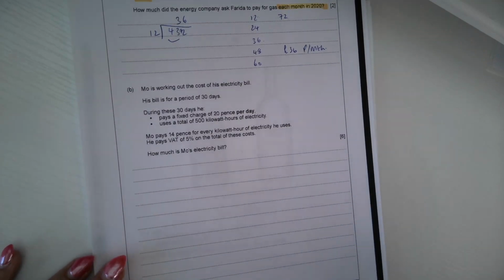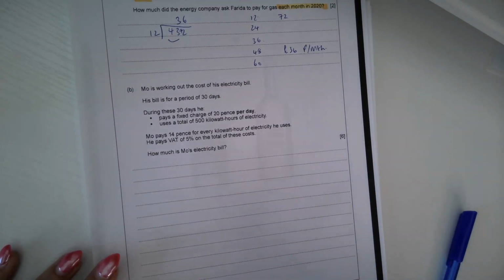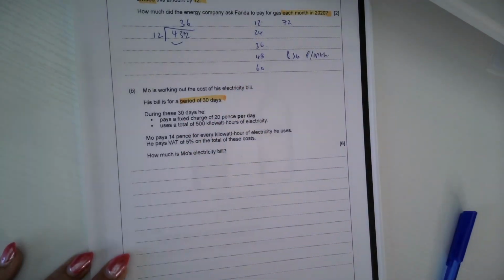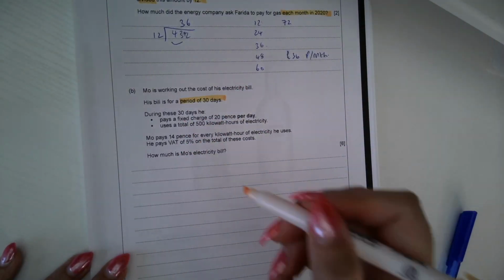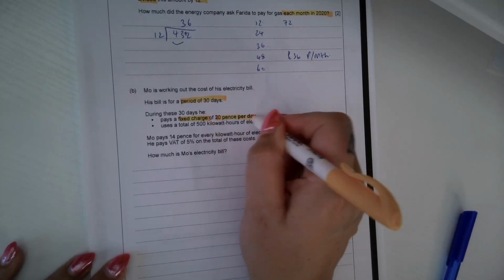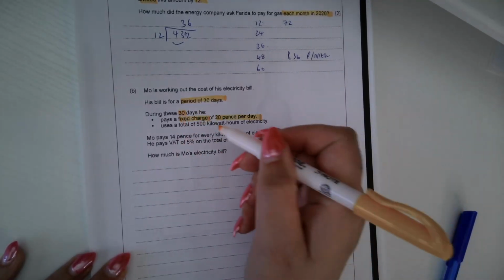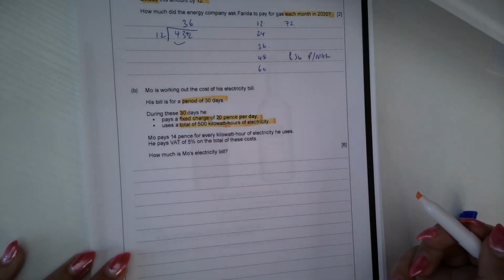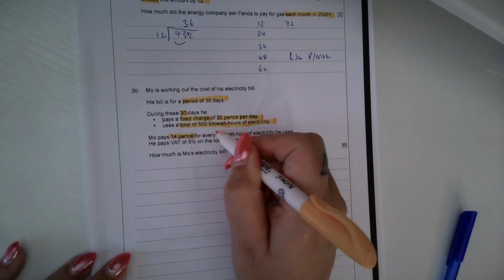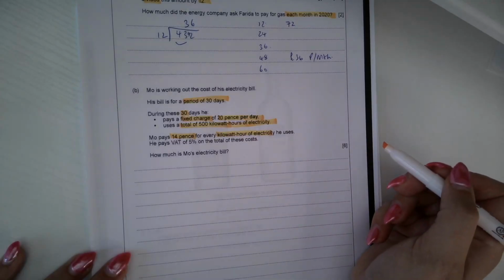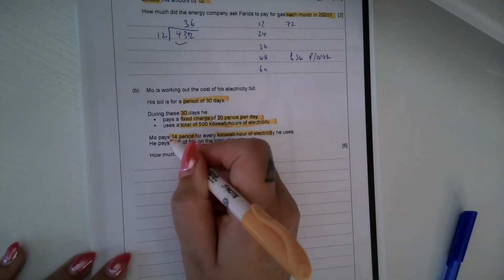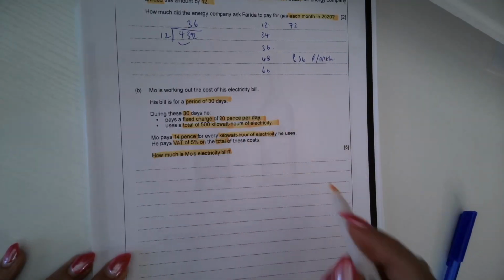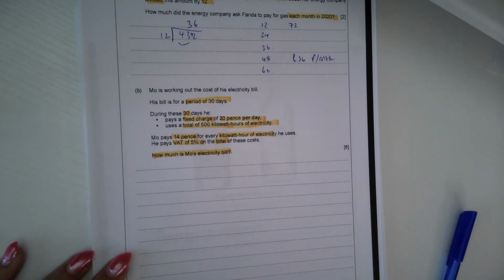Part B. Mo is working out the cost of his electricity bill. His bill is for a period of 30 days. During these 30 days, he pays a fixed charge of 20 pence per day and uses a total of 500 kilowatt hours of electricity. Mo pays 14 pence for every kilowatt hour of electricity he uses. He pays VAT of 5% on the total of these costs. How much is Mo's electricity bill?